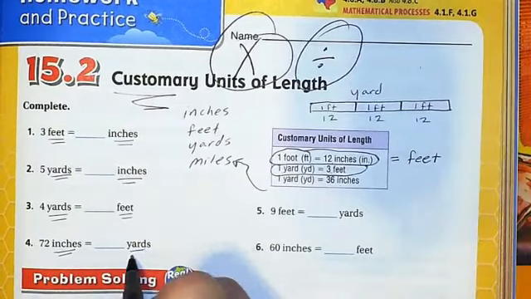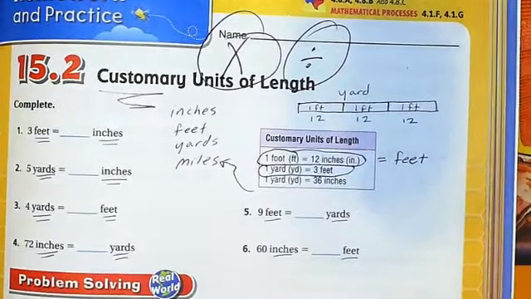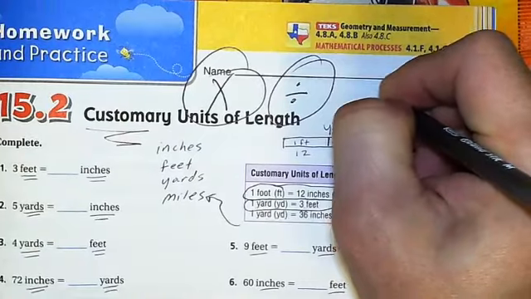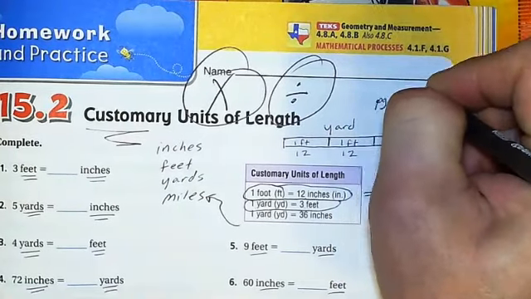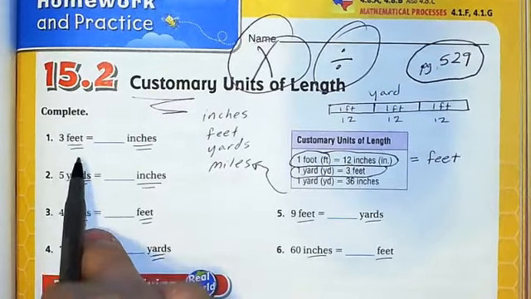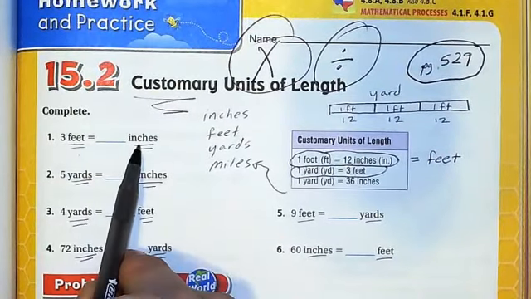And when I mean units, I mean the inches, the yards, the feet, okay? And if you look here, like this first example here, and by the way, I'm on page 529. Let me write that on here. Page 529. Okay, so if you look at this here, I have 3 feet and I'm trying to get this to inches.